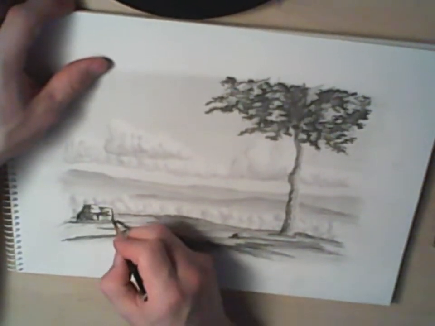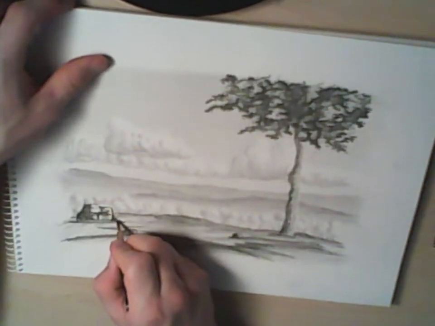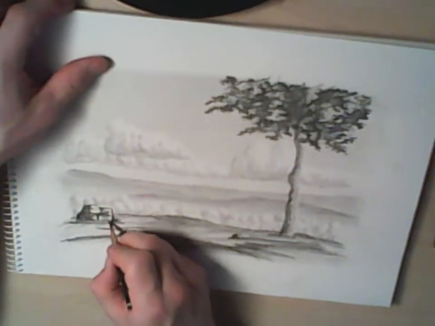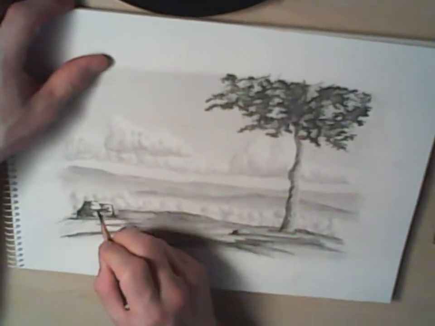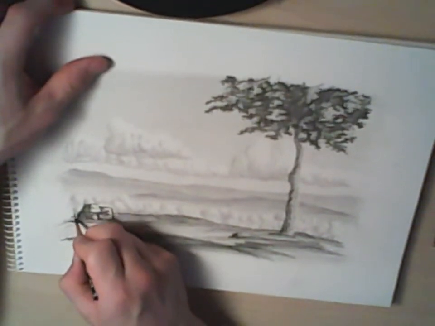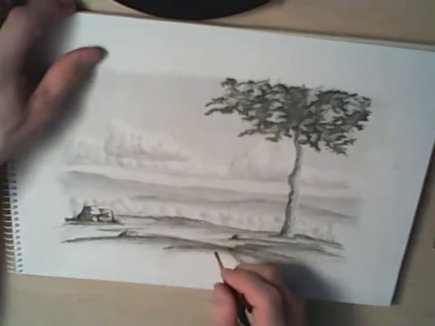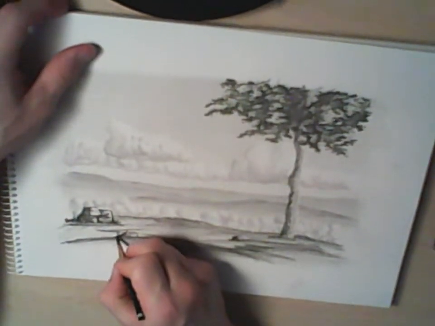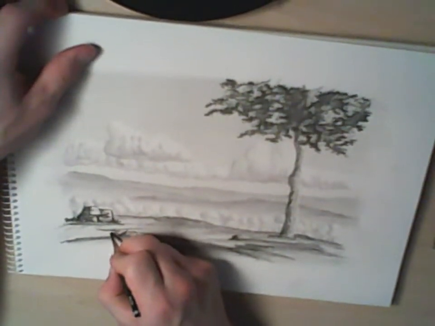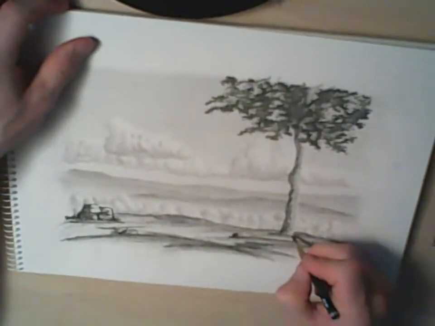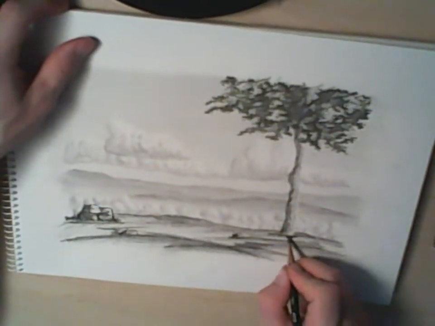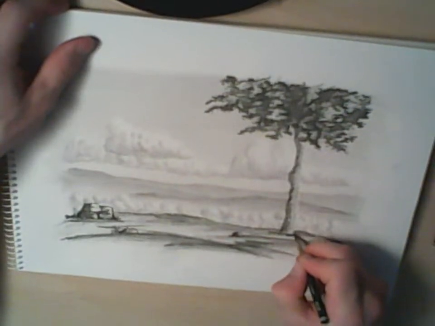Maybe have some grass growing down there at the edge of it, and in front of it down here something growing out of the frame down there, a little bit of grass down here, maybe something at the base of this tree.